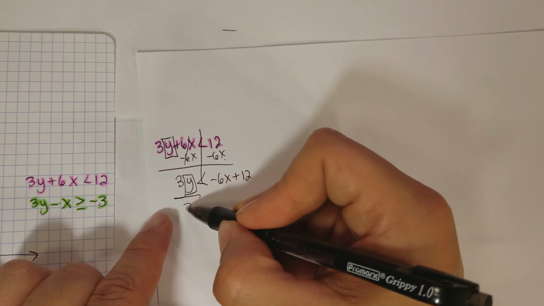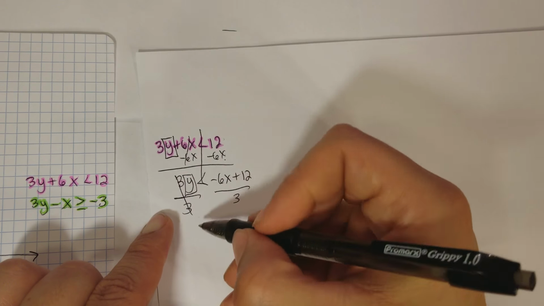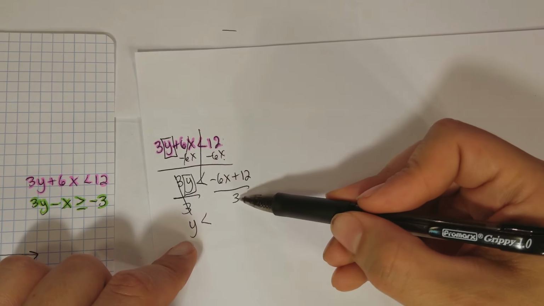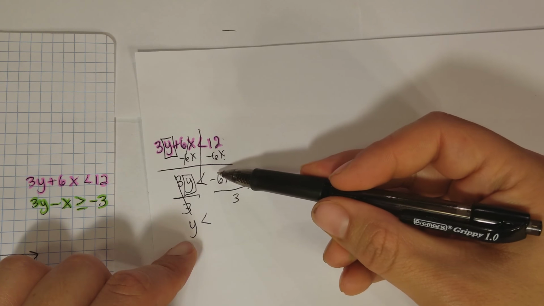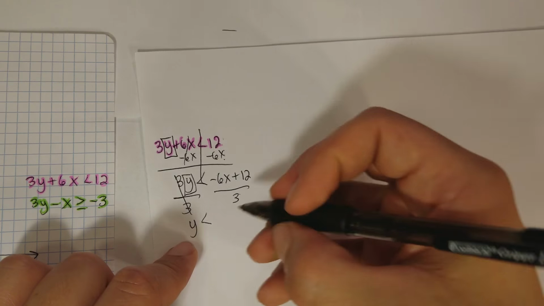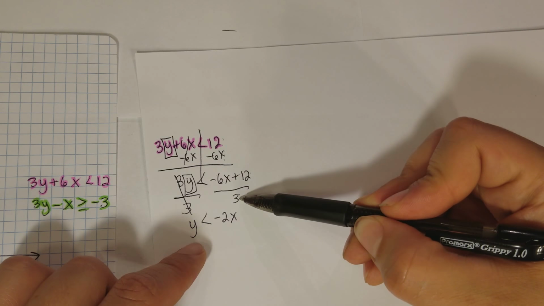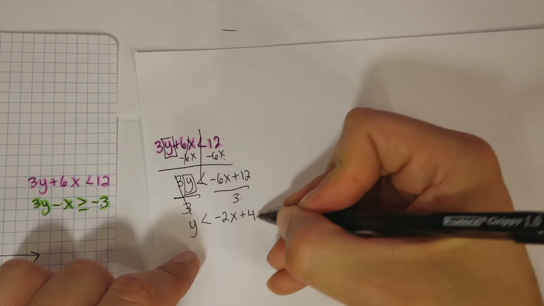Next step, we have to divide by 3. Divide by 3, divide by 3. We get y is less than negative 6 divided by 3. I have to divide both of these terms by 3. So negative 6 divided by 3 gives me negative 2, so I'm going to write negative 2x. If I divide the 12 by 3, I get 4. So I'm going to write plus 4.